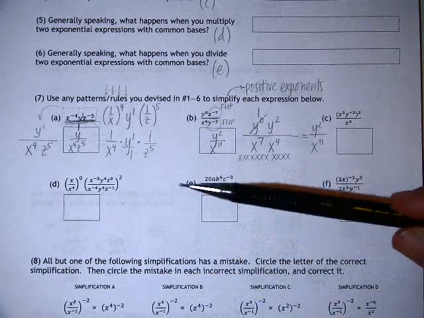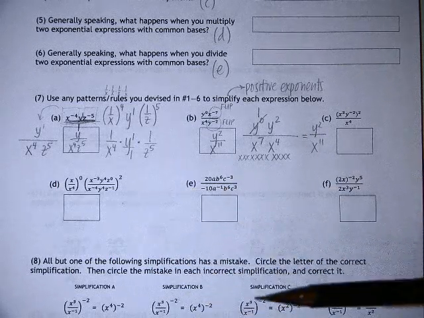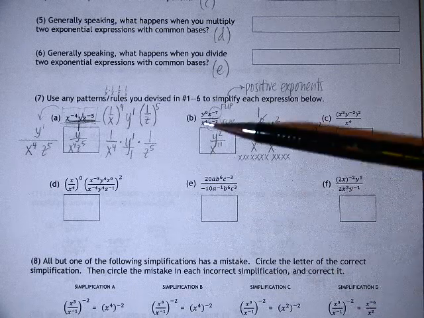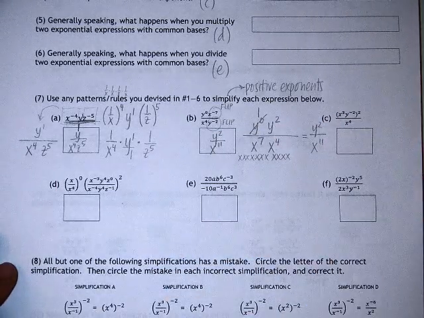In any case, I'll do one more example in number 7 in the next video, but if you feel like you've got it, then skip that next video and move on to number 8 and try to finish the page without me.